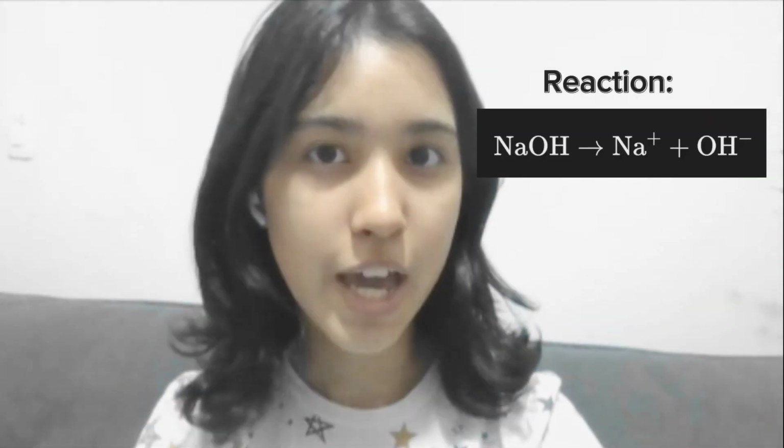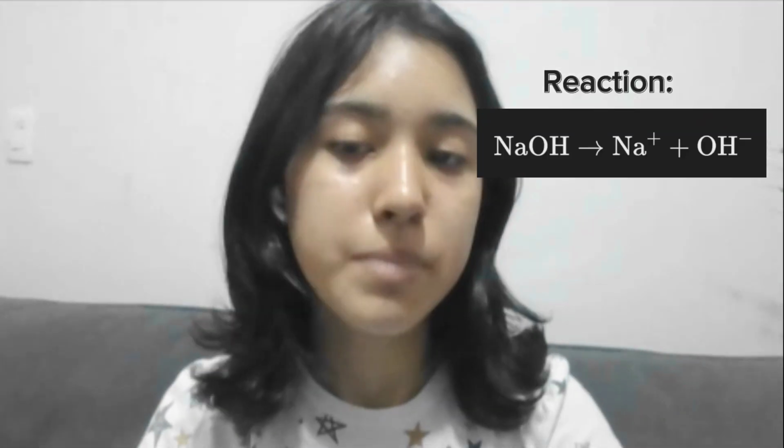Now, the classification by number of elements. Sodium hydroxide is a compound composed of three elements: sodium, oxygen, and hydrogen. Finally, the chemical function. Sodium hydroxide can be classified based on its chemical function, which is base alkali. This compound is a strong base. This means it dissociates completely in water to produce hydroxide ions, which makes the solution highly alkaline.